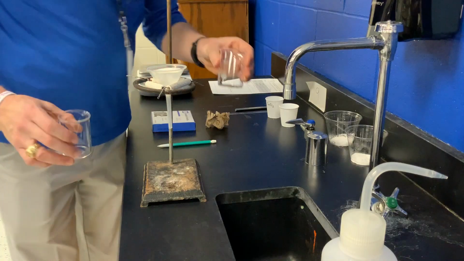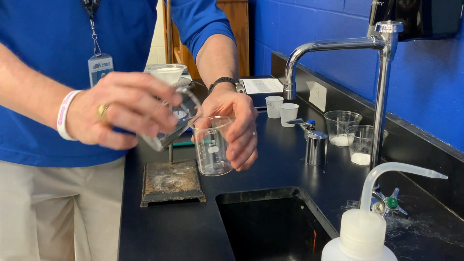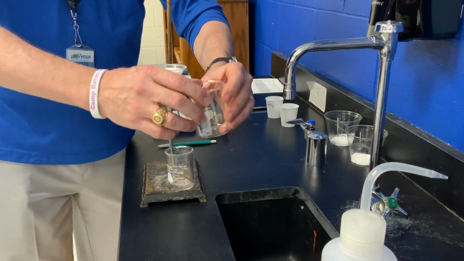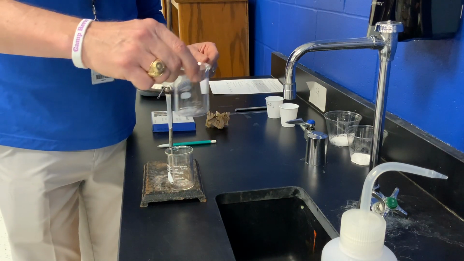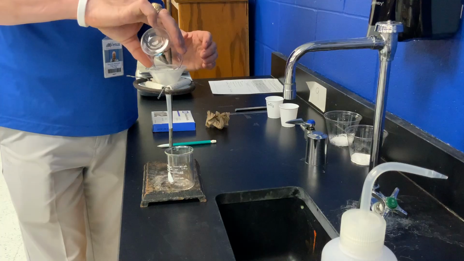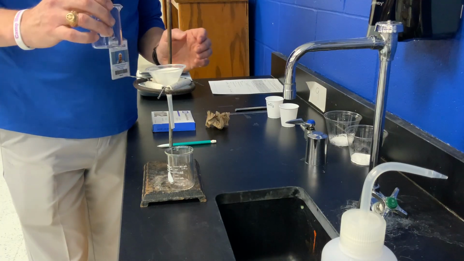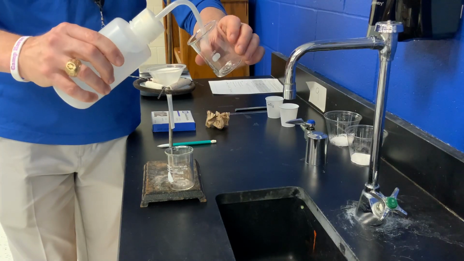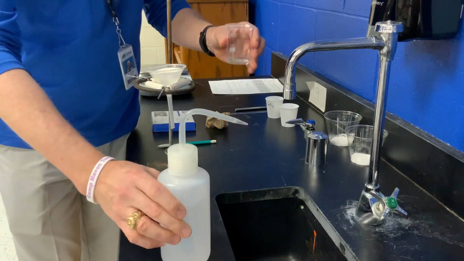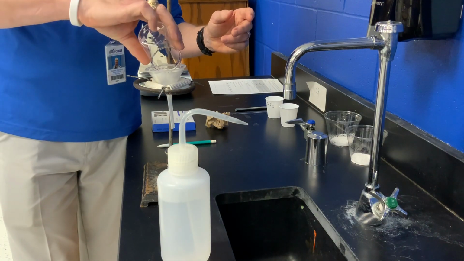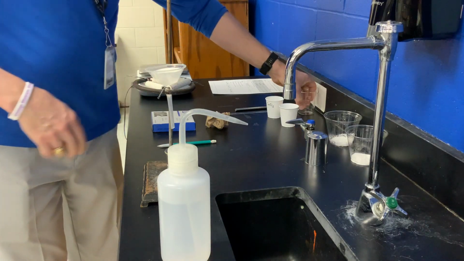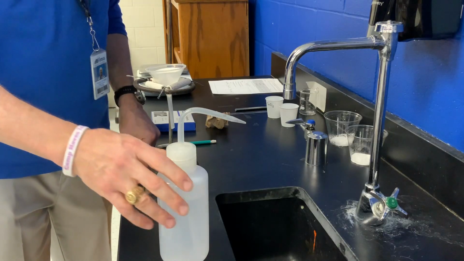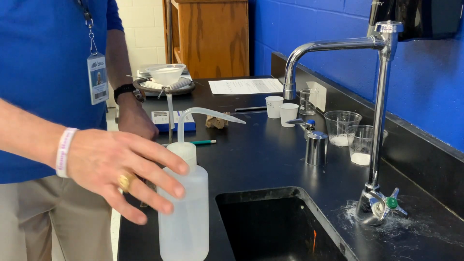You'll have 2 solutions. You'll pour one into the other. Empty beaker goes there. Other beaker, you'll see the white substance. You swirl it. You go into the filter paper. Don't go over the top. If you have some left, small squirts of water, to get rid of it, swirl it into the filter paper. Remember, the more water you use, the longer it takes. So you want to use as little as possible.